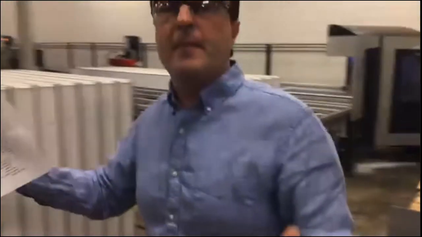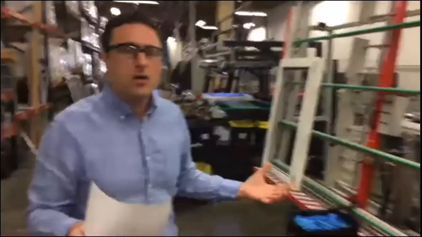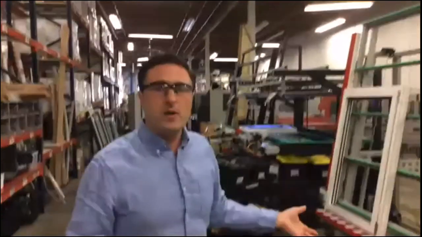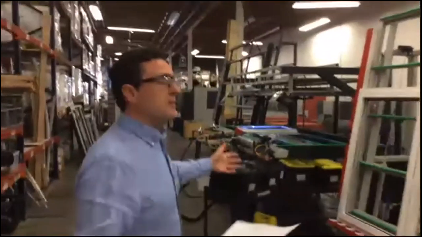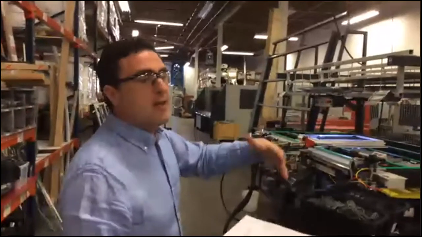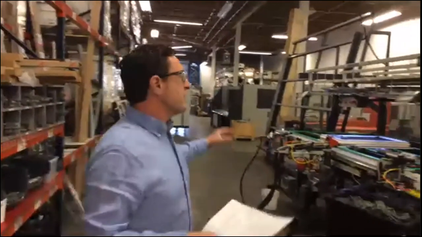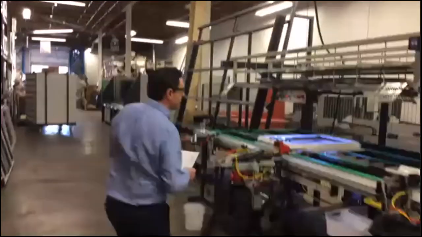Now that sash is done, and the sash would go onto the sash tape. Most of the hardware for a tilt-turn window is installed on the sash. The catches that we saw earlier, those are installed on the frame, and that's pretty much it for the frame. The sash gets the bulk of the hardware right here. It's our sash tape.